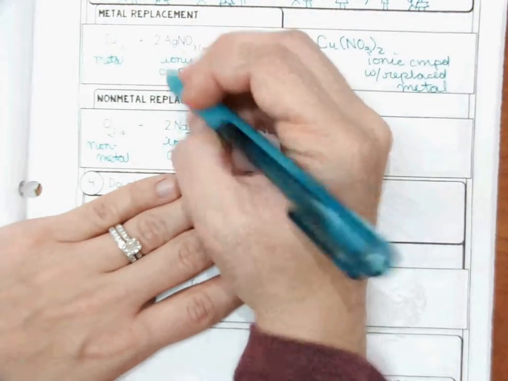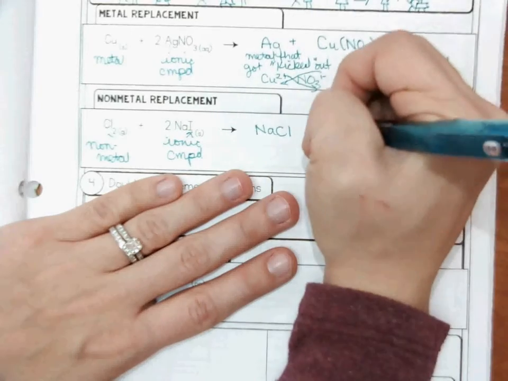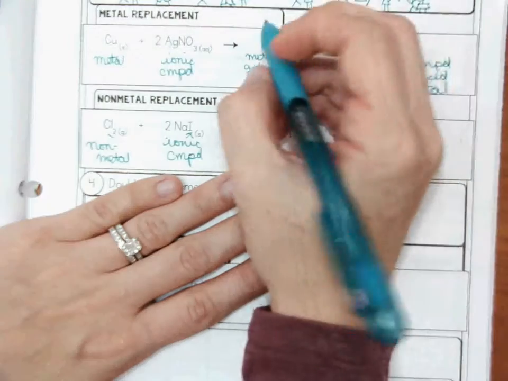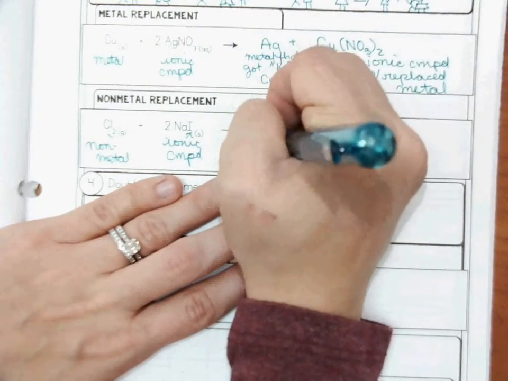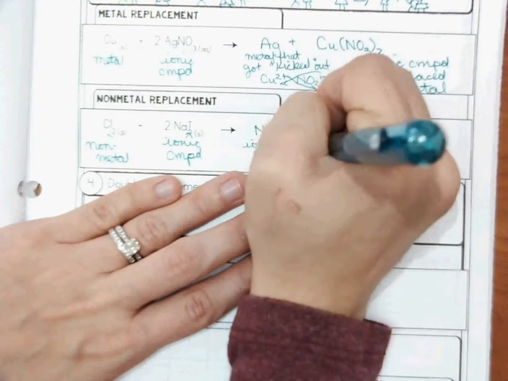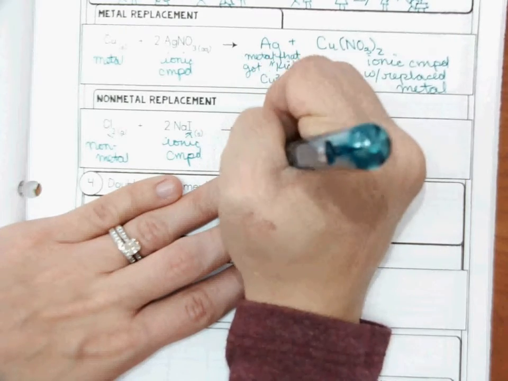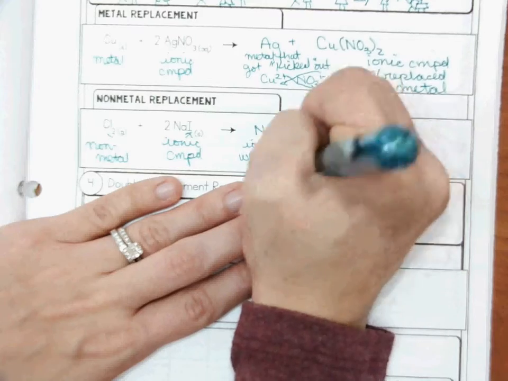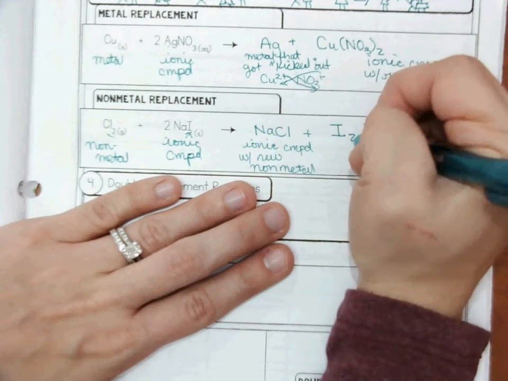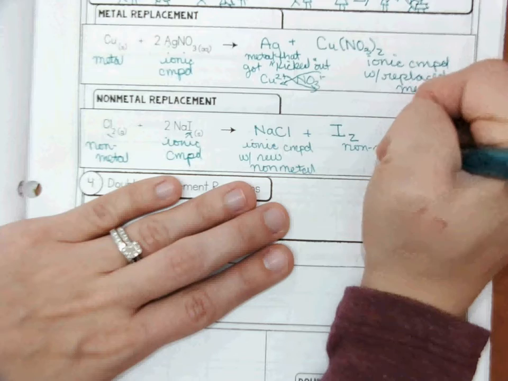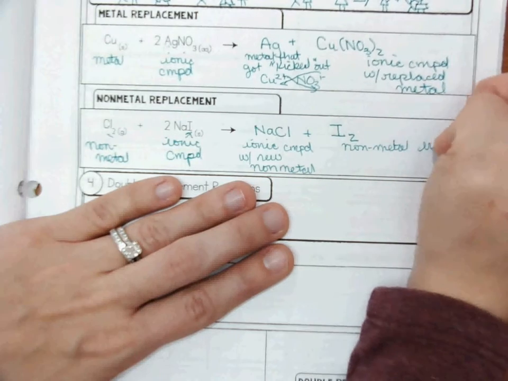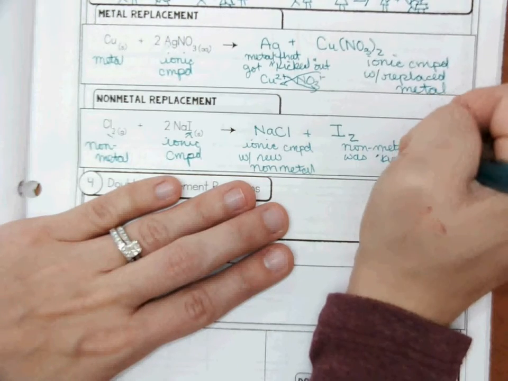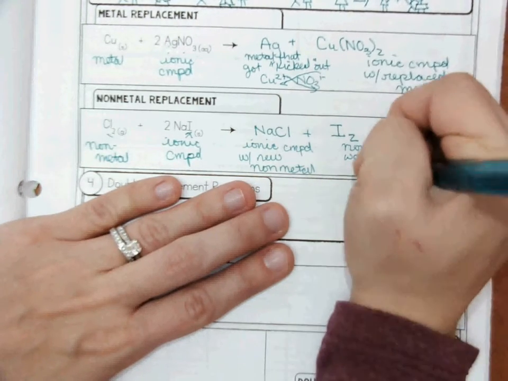But you would do the same thing, find the charge on Na, the charge on Cl. I'm going to end up with I2. Iodine's another one of those that can't be by itself. So this is an ionic compound with new non-metal, and this is the non-metal that was kicked to the curb.